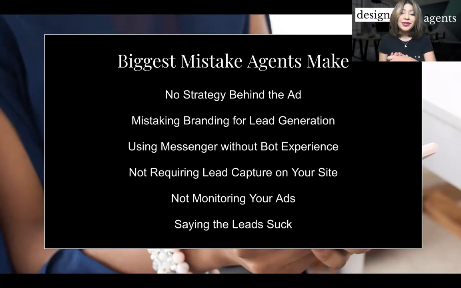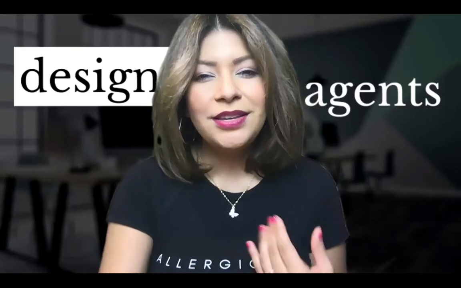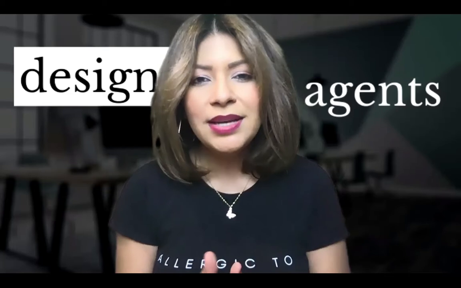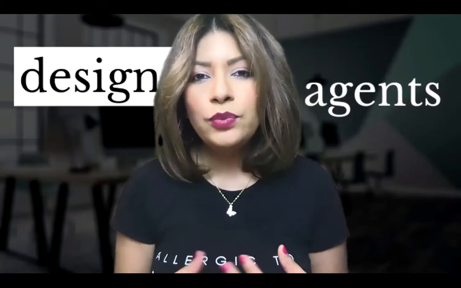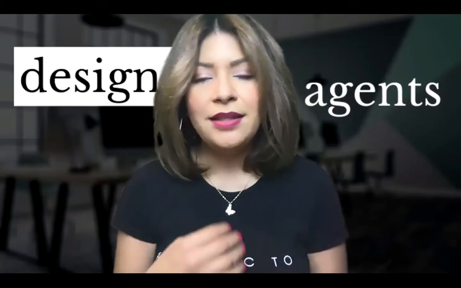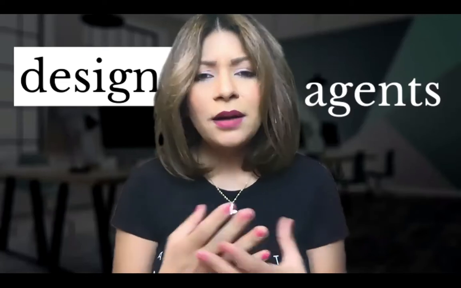Now, mistake number 6, which definitely goes into the top 3 mistakes, which is why I saved it for last, is saying that leads suck. Leads do not suck. I just want to spend a little bit of time with this because I've heard it from real estate agents time and time again. I've seen it inside of Facebook groups where people are focused on Facebook ads and they're sharing their experience with it. I've seen it on message boards.